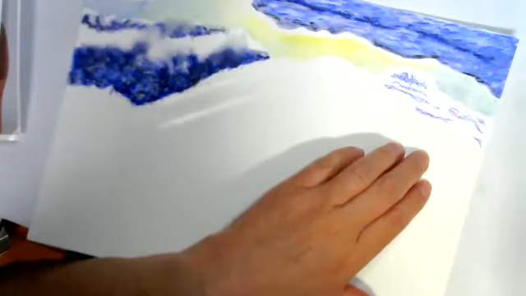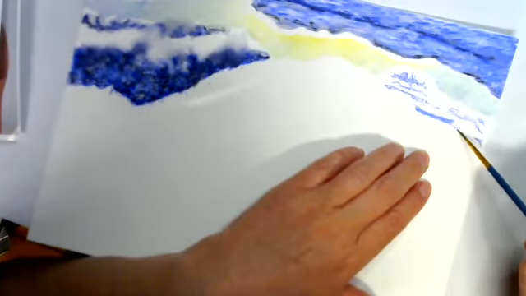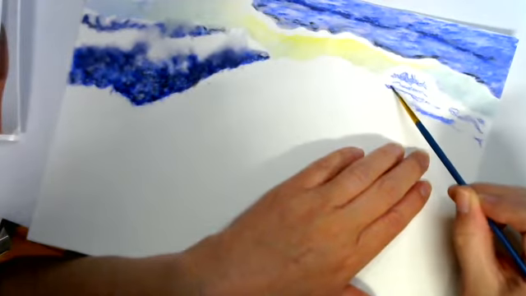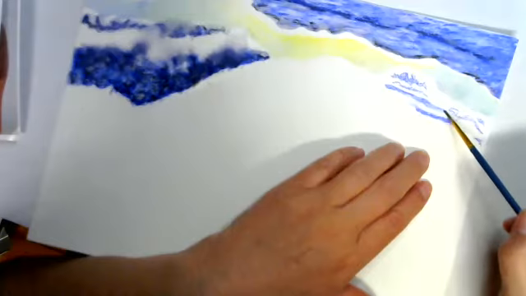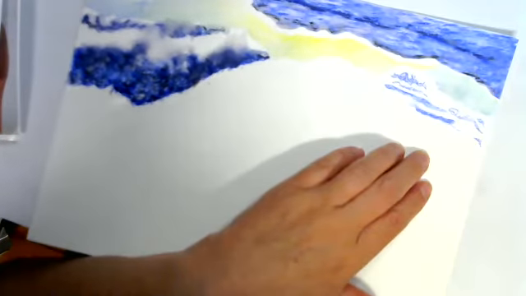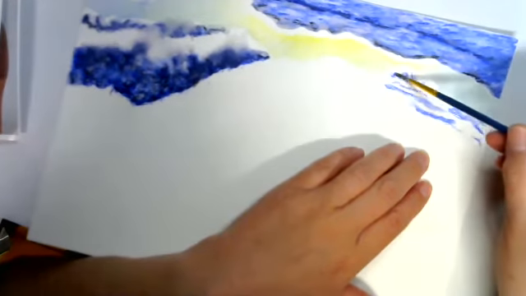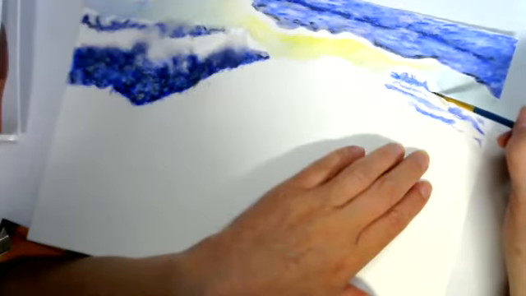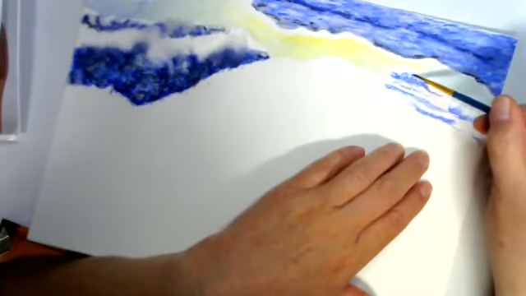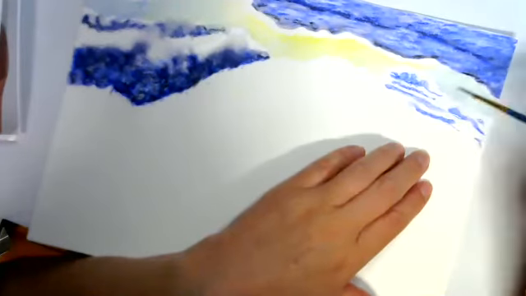Back out with that. Hmm. Right. Oops. Interesting. Oh, okay. Let's see, which one do we want? Let's try this one.